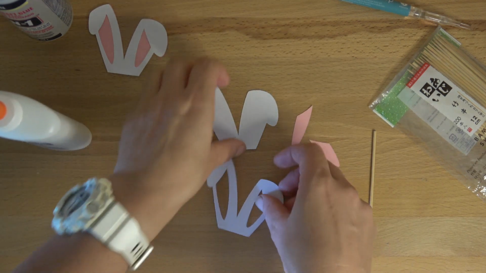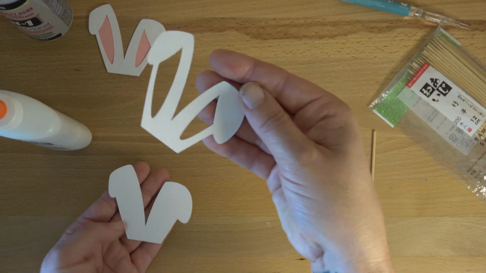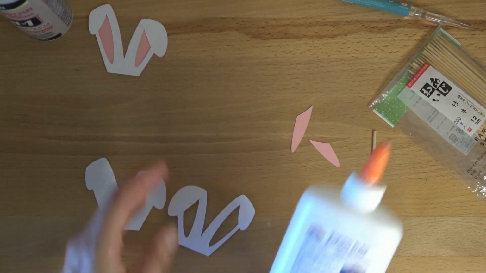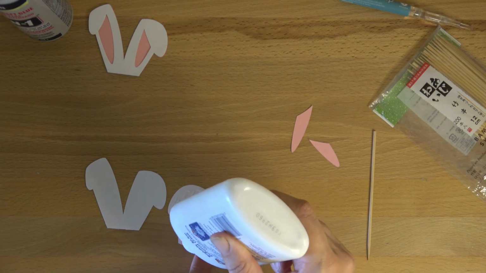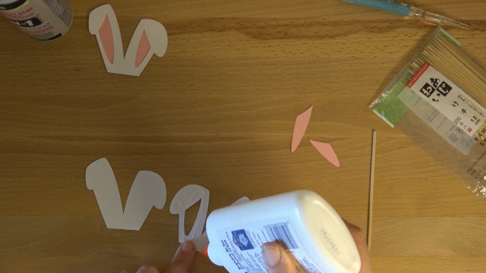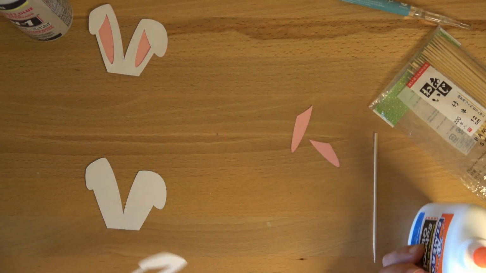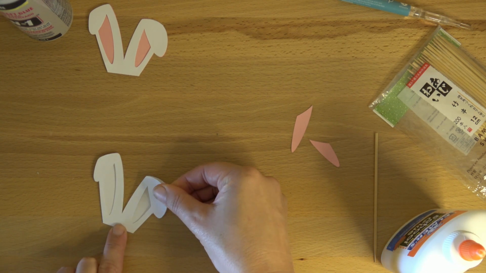Alright, then you've got our one that we welded together, remember, and then we've got this piece here. So we're going to add some glue to this one. Let's add our layer.